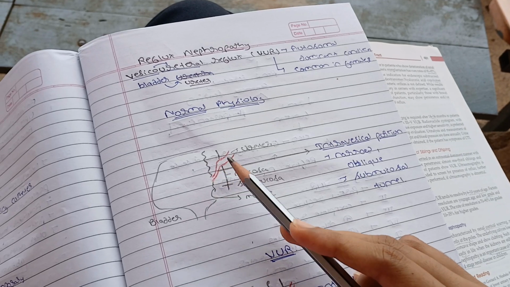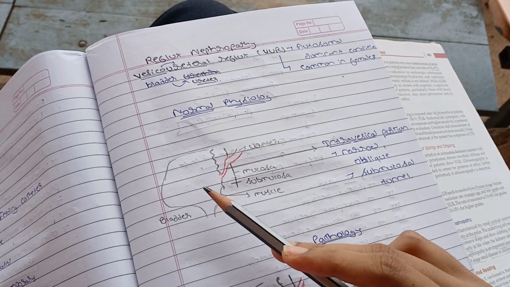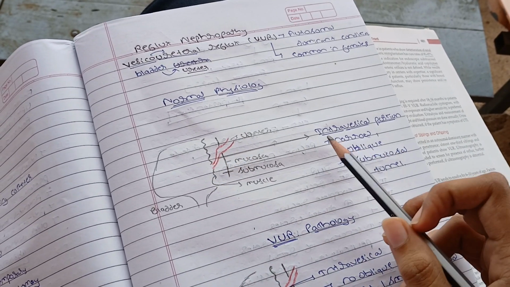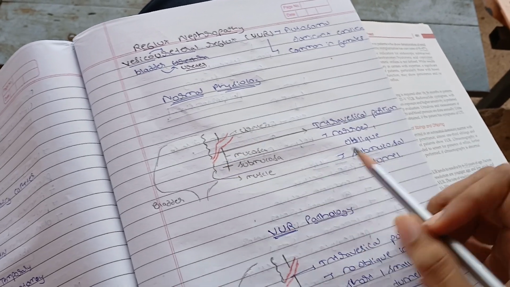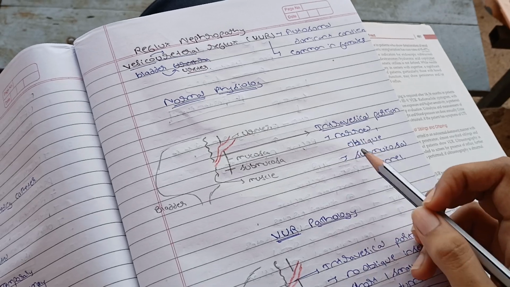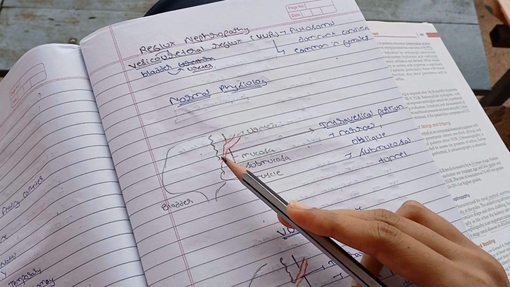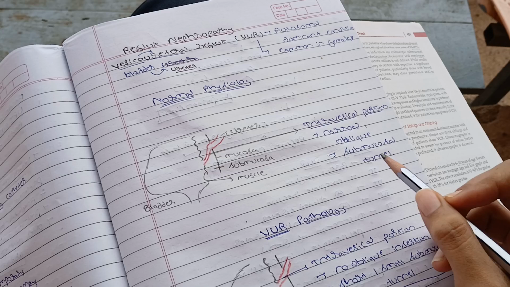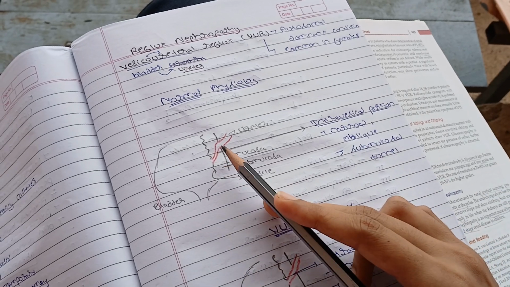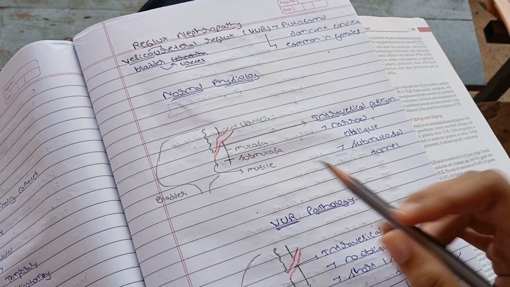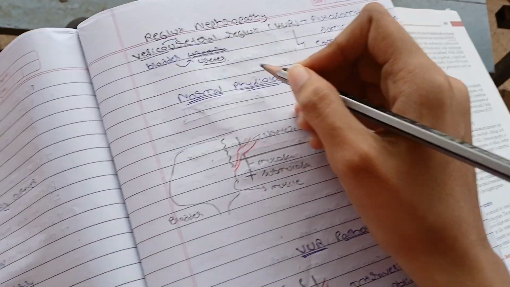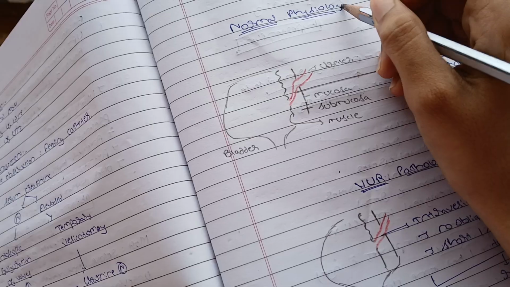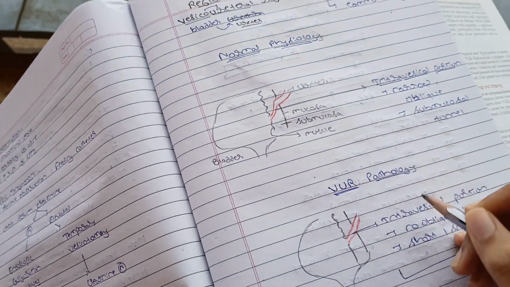Here we can see that when the ureter is entering into the bladder, the intravesical portion, that is the ureter which is in the bladder, becomes narrow and oblique. There is a submucosal tunnel present. This is the normal physiology, and it happens in all of us.